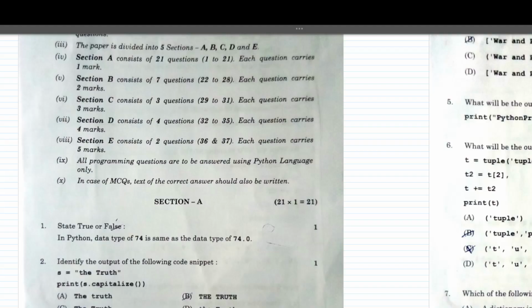Today in this particular session, we are going to discuss the question paper of CBSE 12, that is of set A. In this session, you will not only understand the answers to these questions, but also the reason behind the answers. Okay? So let's start today's session.